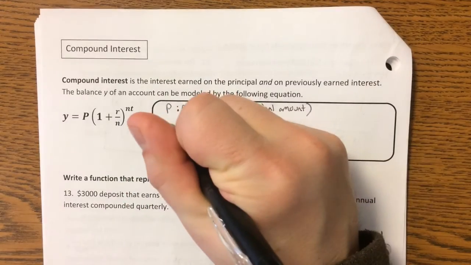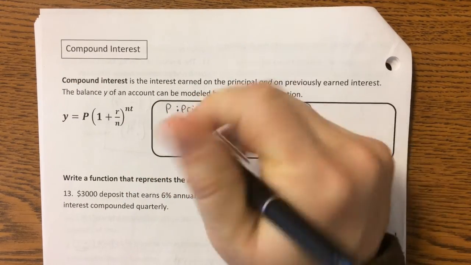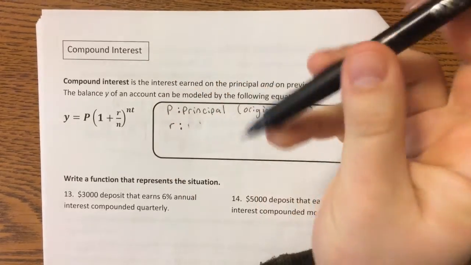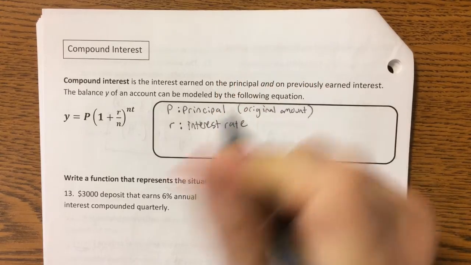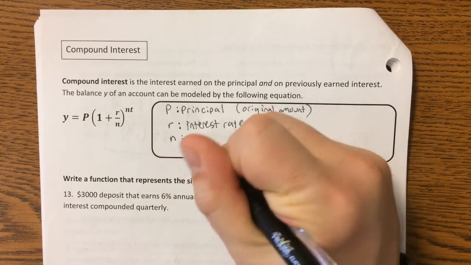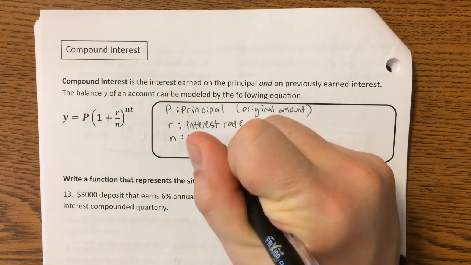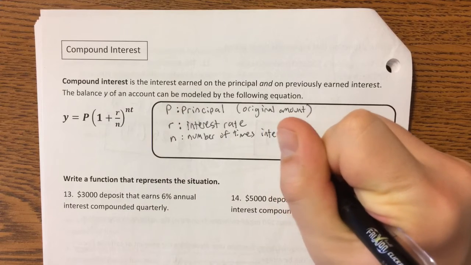The R is the interest rate. The N is the number of times interest is compounded.